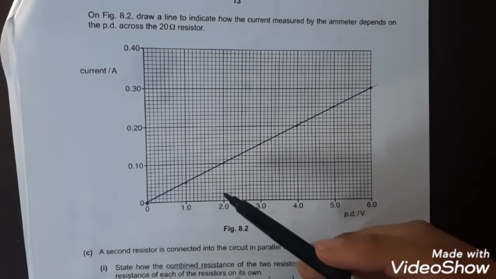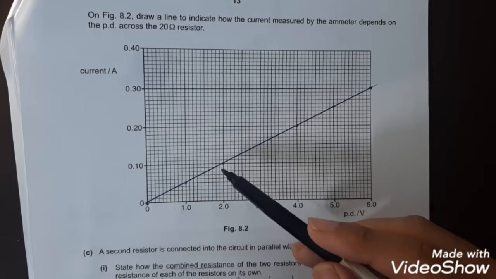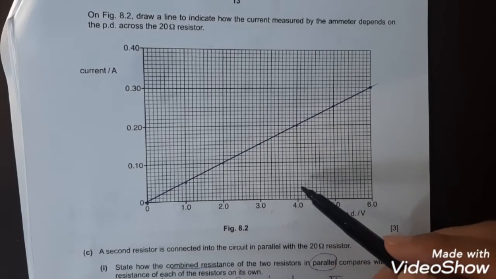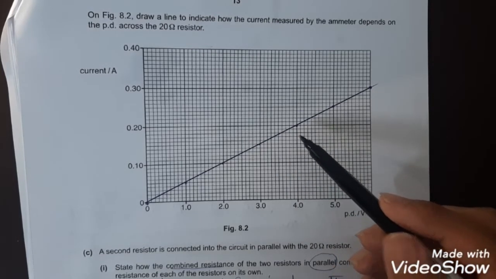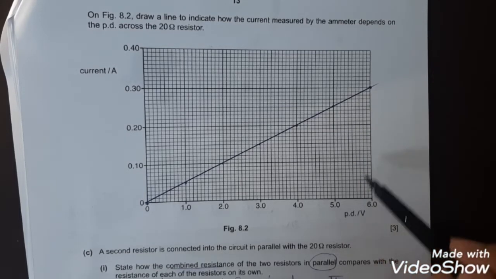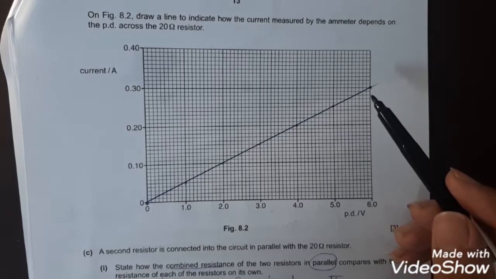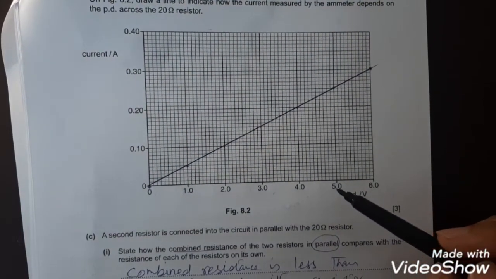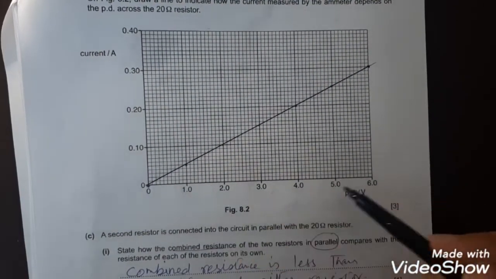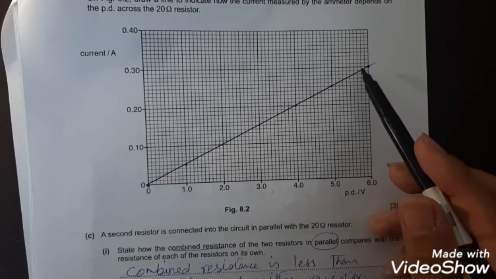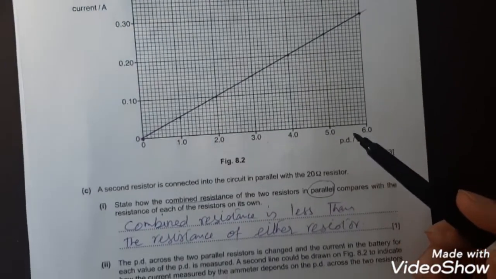Then at 2 it is 0.1 amps, at 3 it is 0.15, at 4 it is 0.2, at 5 it is 0.25, and at 6 it is 0.3. So we'll draw a straight line from 0 till 6 volts and 0.3 amps of current.